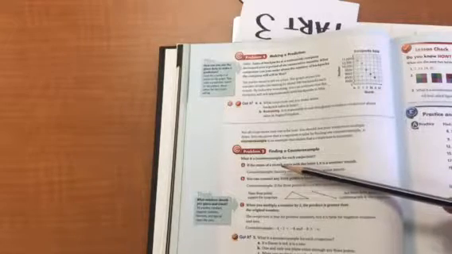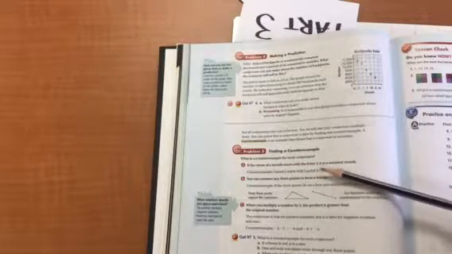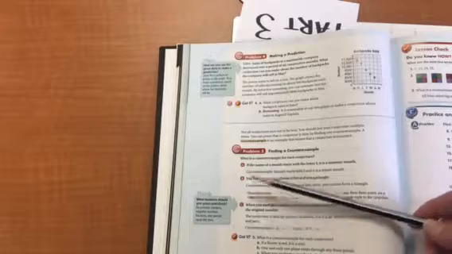Number 5 is a counter example. So if you name a month that starts with the letter J, it is a summer month. A counter example is January. It starts with J, but it is a winter month.